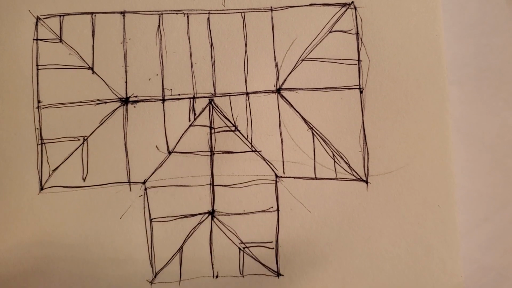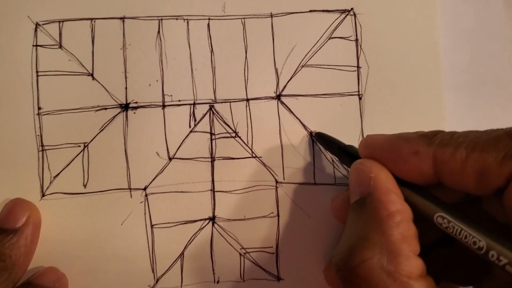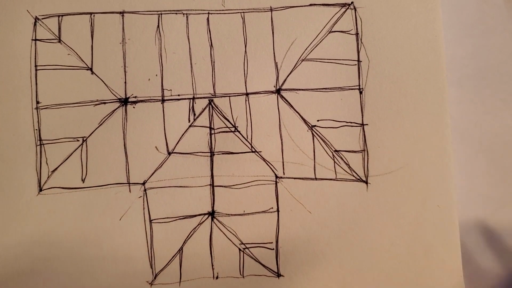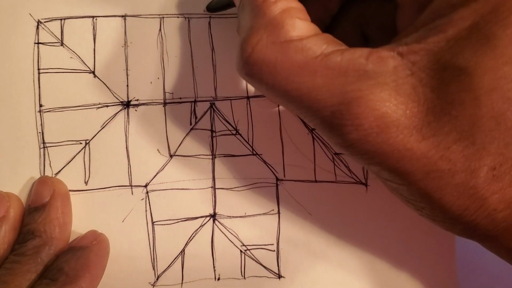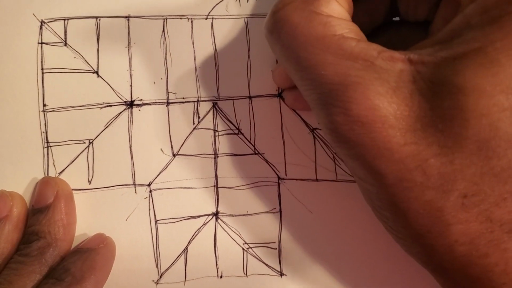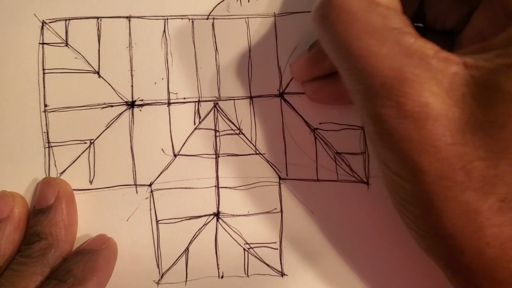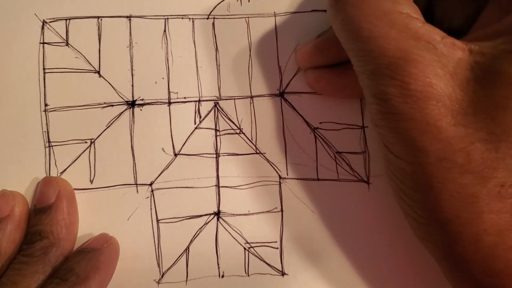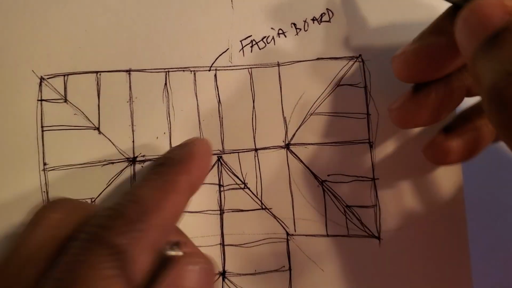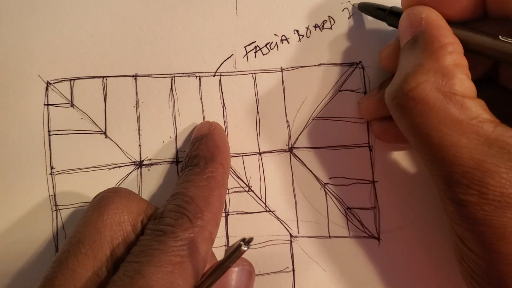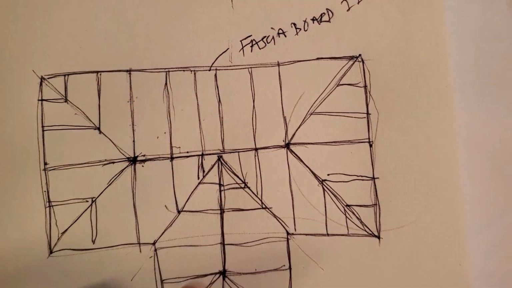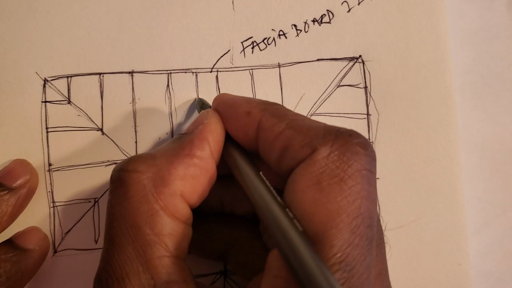And of course, you must fully label your roof. It's of great importance. You must label your roof. Here is the fascia board. The fascia board is 225 by 25.